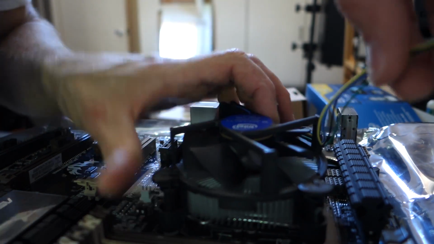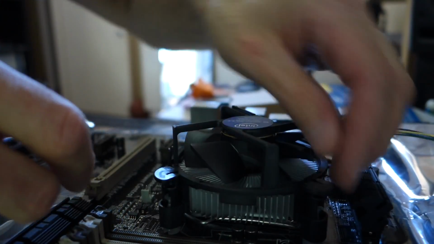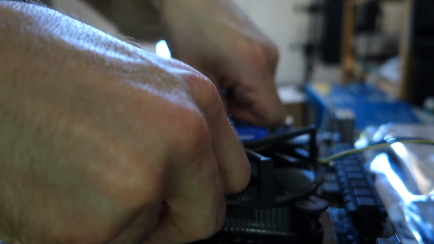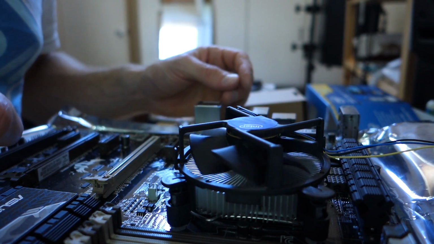So place the CPU fan right over your CPU. Make sure that those ones are down on the corners in the slots. And then you can actually press down on these ones to click them in. Make sure they click in. Press it down a little bit more to make sure everything's properly fixed on. Yep, and there you go, fan sitting on top of the CPU.